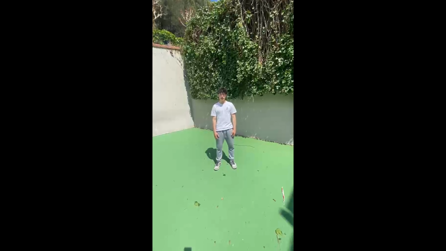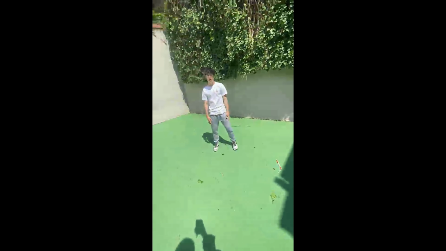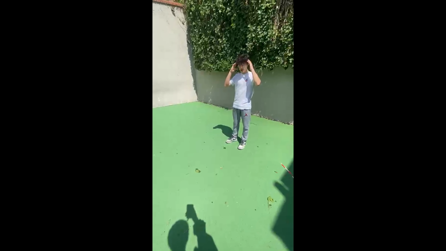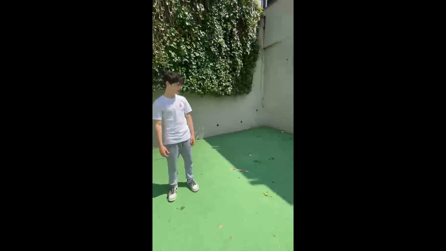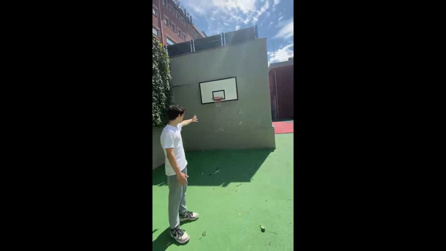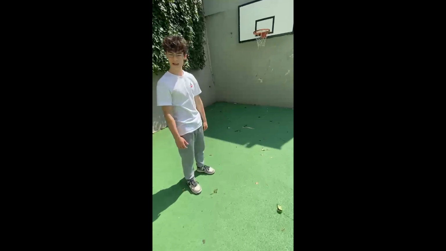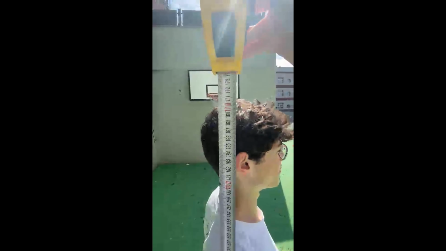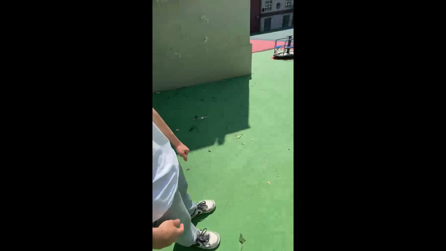Hello everyone, today we're going to be measuring the wall and fence's shadow. We will begin by measuring my height. Secondly, we will measure my shadow. And thirdly, we're going to measure the shadow of the building and the fences. So we will begin with measuring his height first. Now we have Marc's height of about 173.